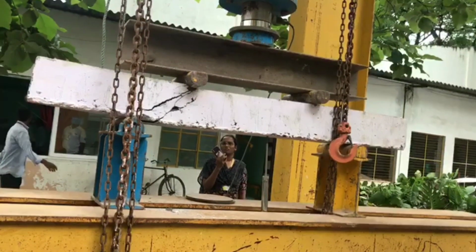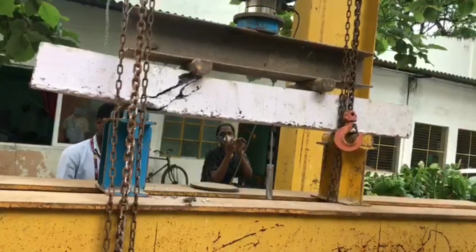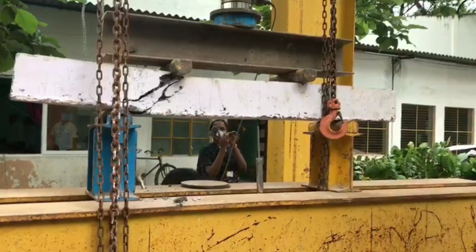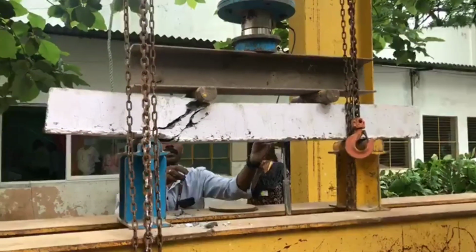So in part 3 we are going to show the calculation part, that is to calculate the flexural strength.